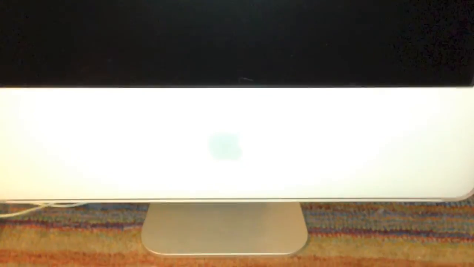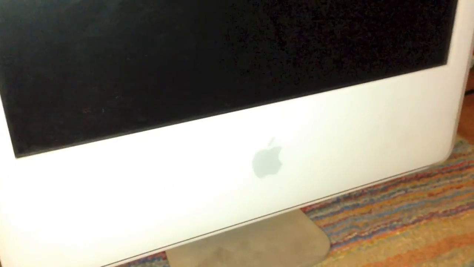Now, these both use DDR2 memory. However, the iMac G5 here has two slots for DDR2 SDRAM modules, laptop style memory. Now the iMac G5 over here takes desktop style DDR2 and can only accept one module with 512 MB on board.